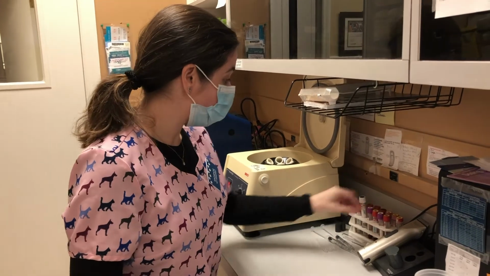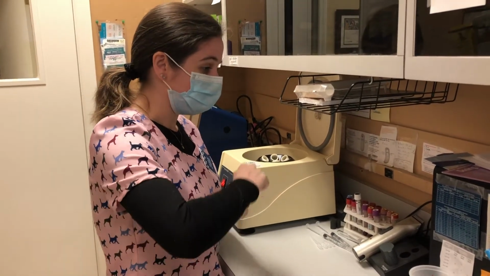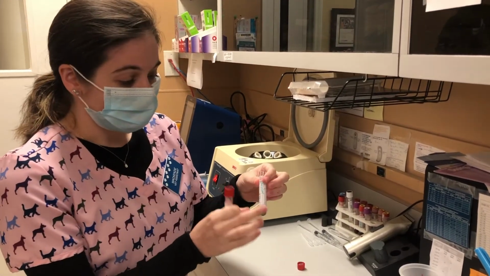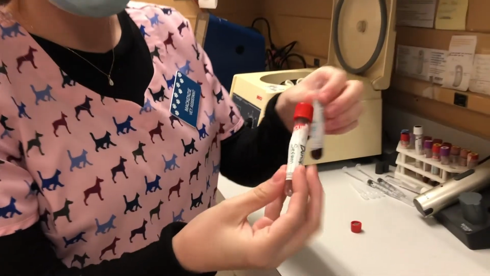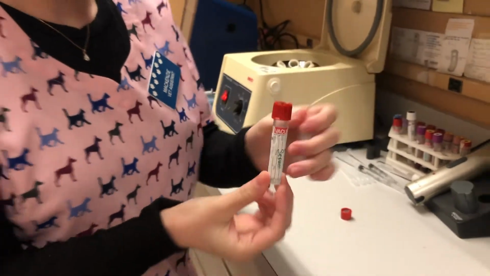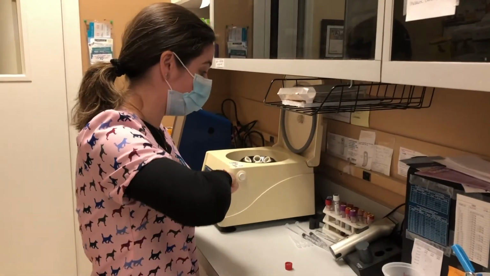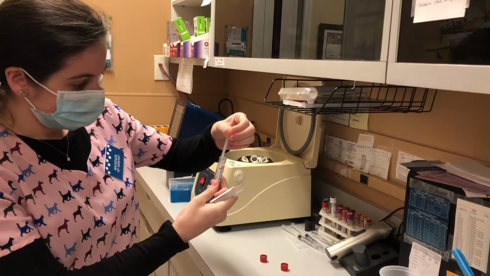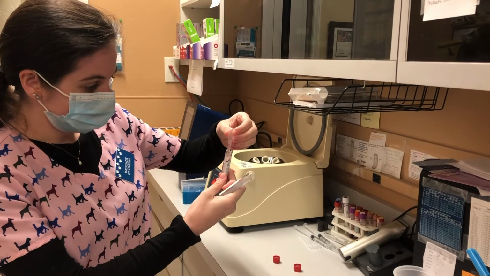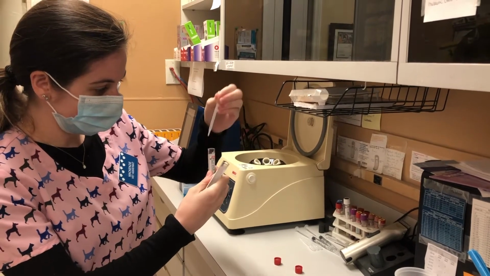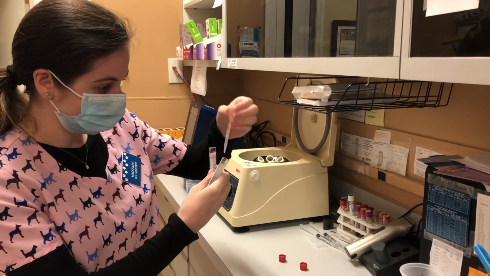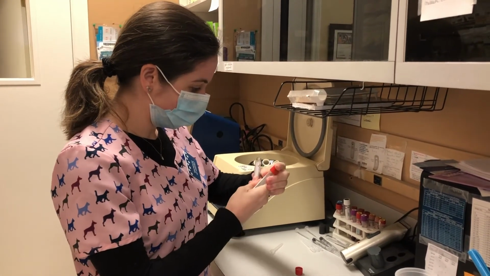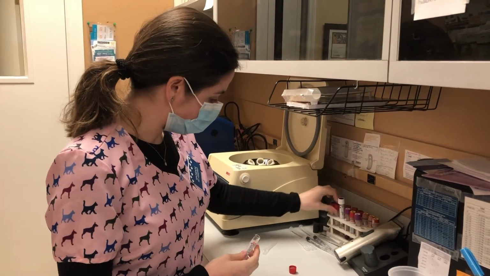Our first step is to take our serum from our clotted blood. As you can see, I labeled all of them so I don't have any confusion. So it's going into this tube, and we're going to put them to the side for later use. So that's our donor.